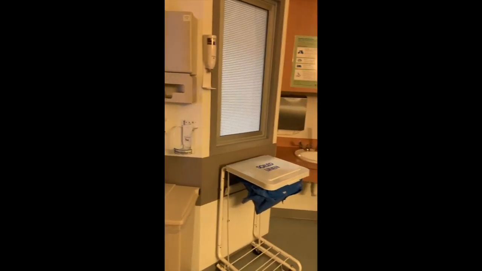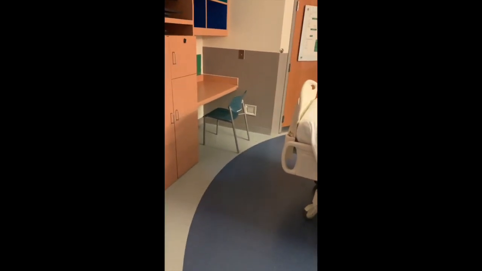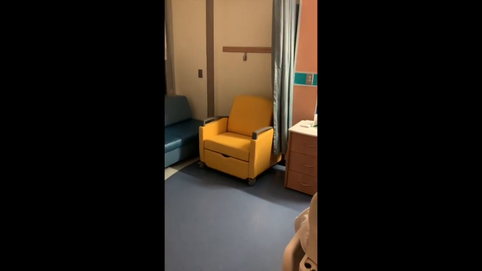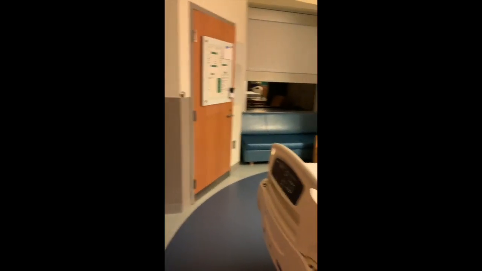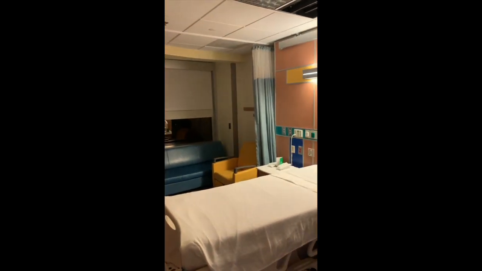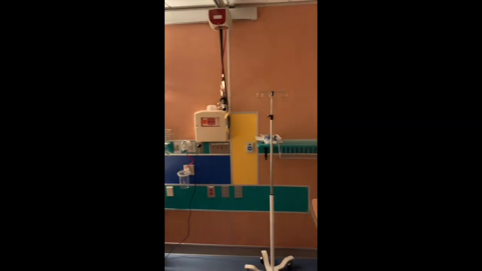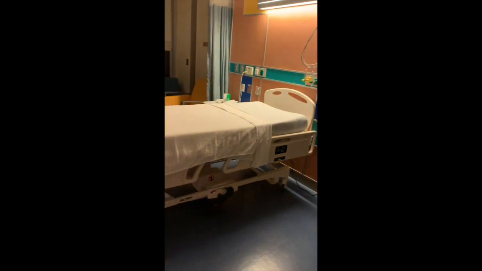This particular room is handicap accessible, which is why you see we have a little bit of wider hallways here and a little bit more space on this side of the bed. Not all patient care rooms are this large, but like I said, this one has to be wheelchair accessible. Some patient rooms will have cribs in them, obviously depending on the age of the patient, but this is just a general normal size bed.